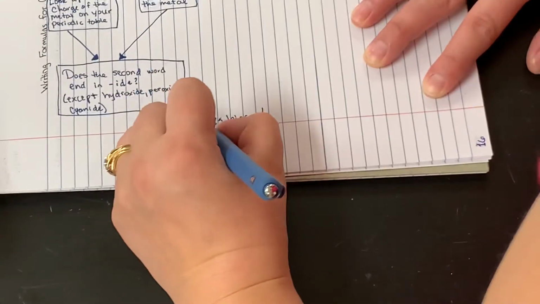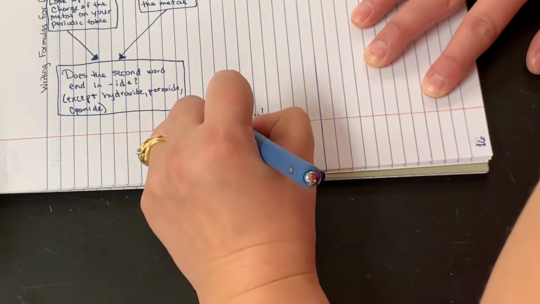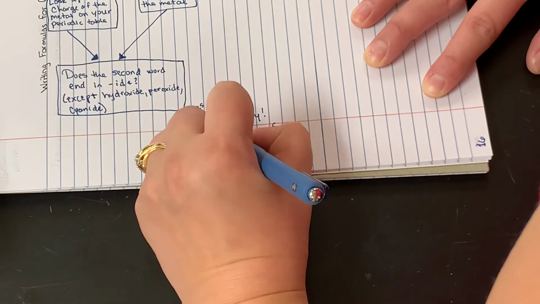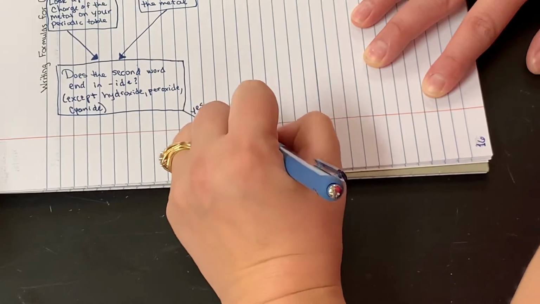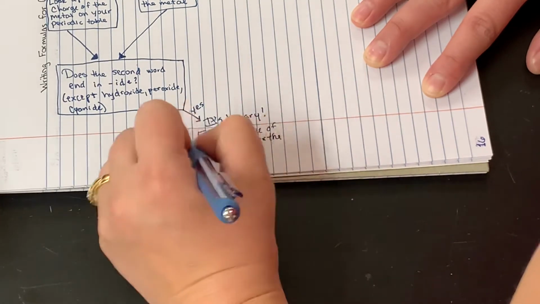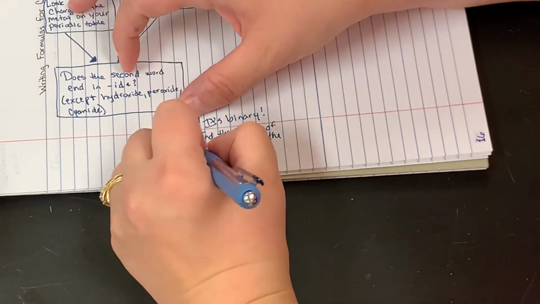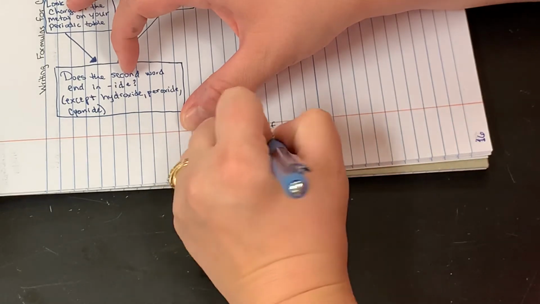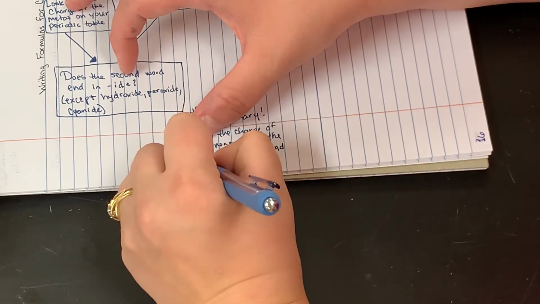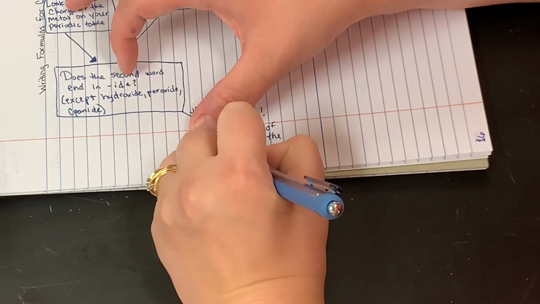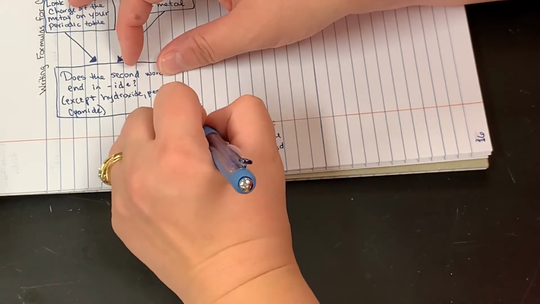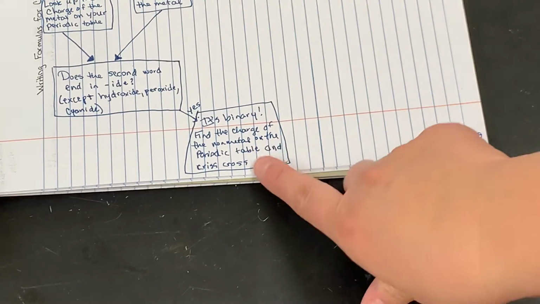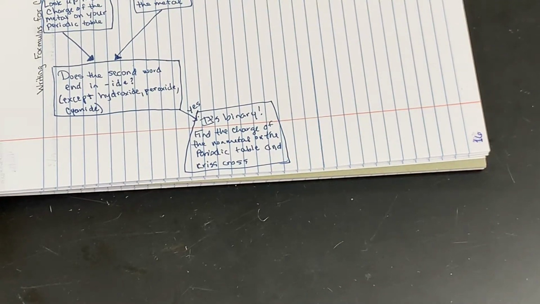So you would find the charge of the nonmetal on the periodic table. And crisscross. Okay, so here, very straightforward. Find the charge of the nonmetal, crisscross with the charge of the metal.